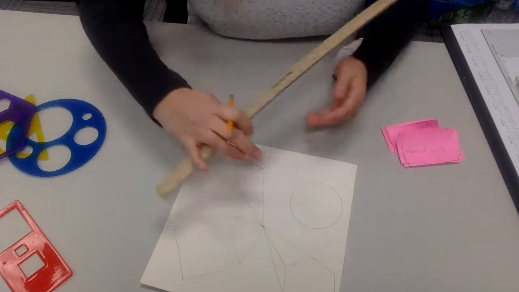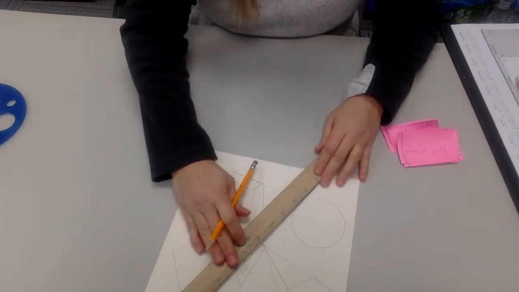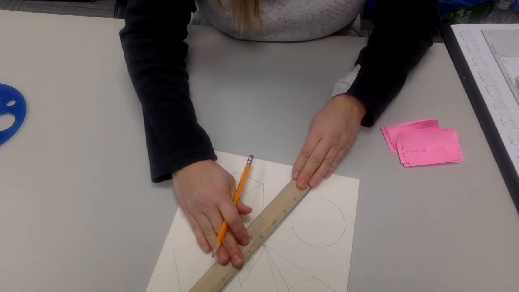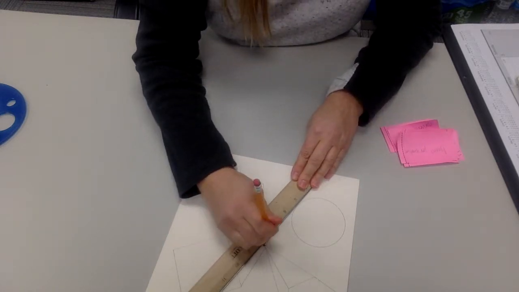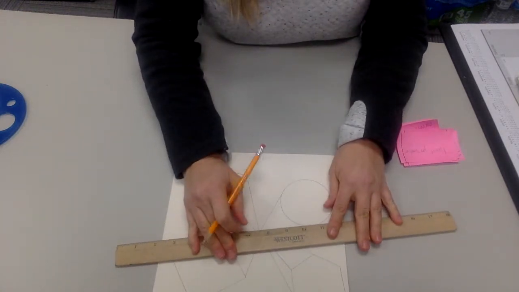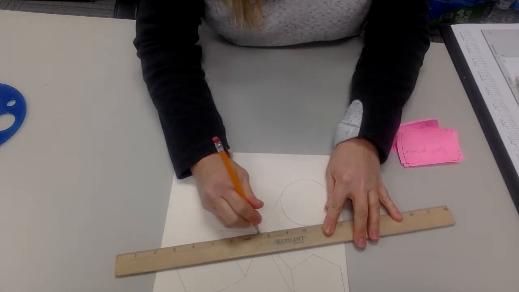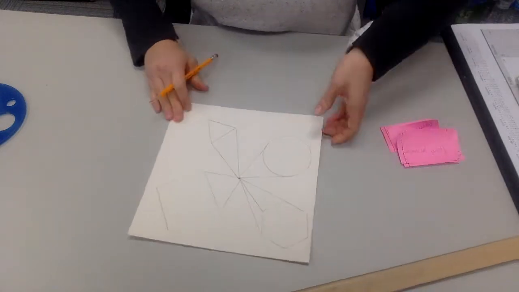Okay, circles are a little different. There's no corners there. So we're going to go from either side to our vanishing point. So we'll go right from the side of that circle. We'll just run right next to it, stop. Same on the other side. Okay, this is what I have.